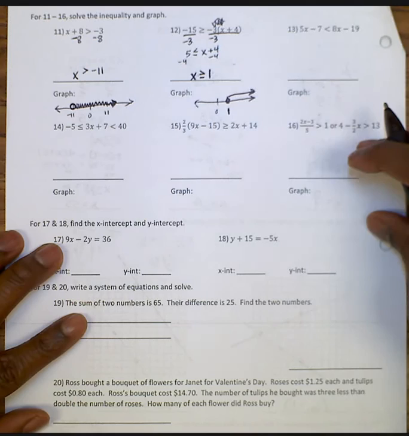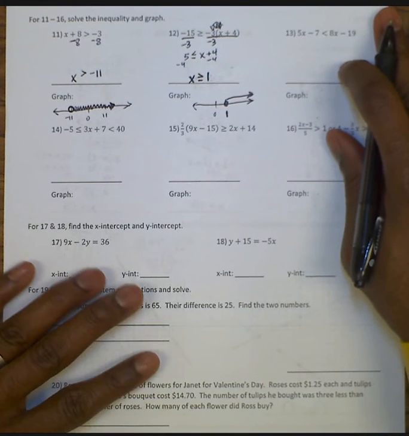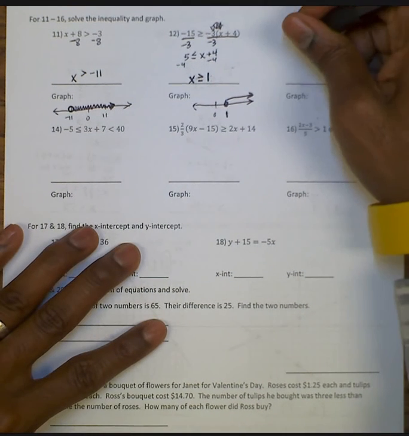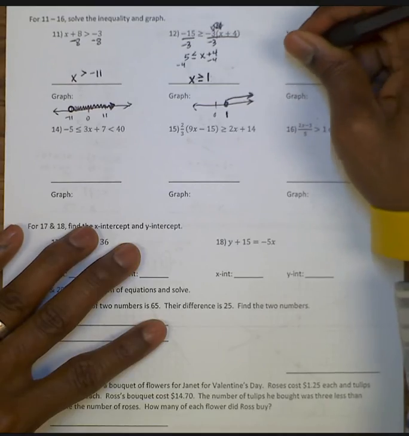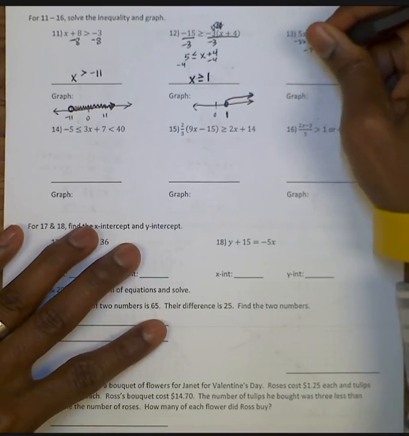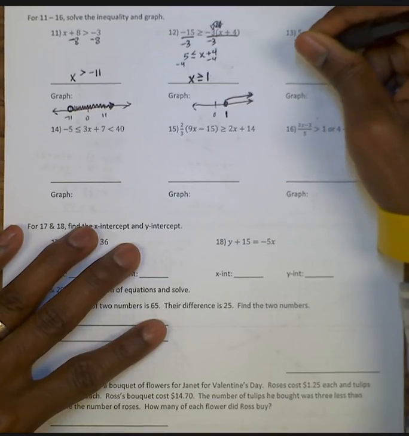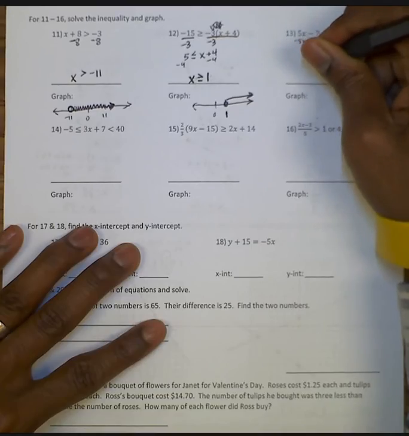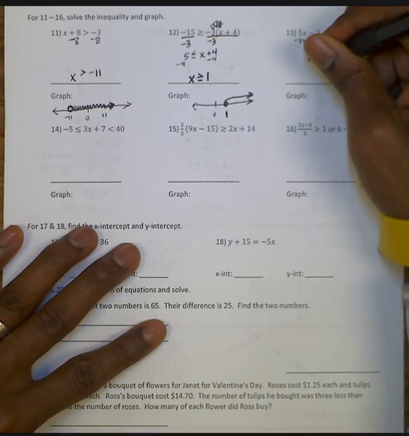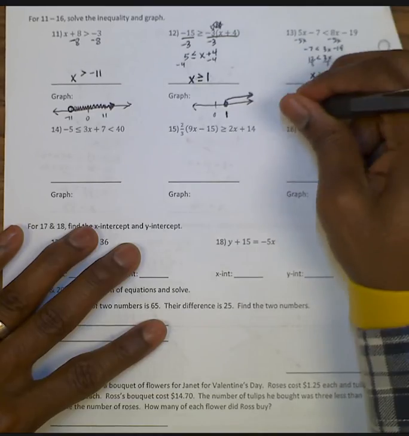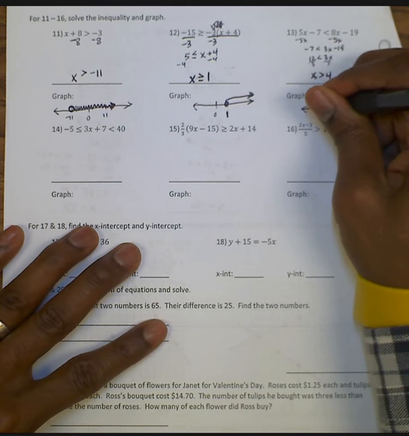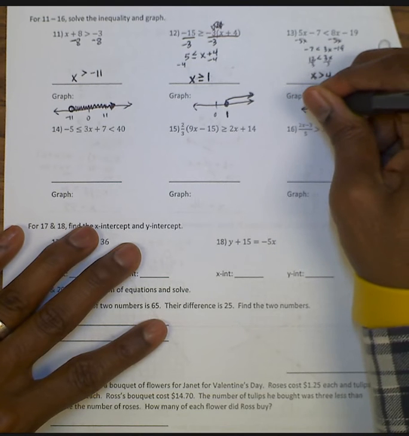Okay. Number 13, I'm going to again try to get the x's on the same side and keep them positive. So I have negative 7 is less than 3x minus 19. Add 19 to both sides. 3x is greater than 12. Divide by 3. x is greater than 4. Okay. Open circle at 4, going to the right.